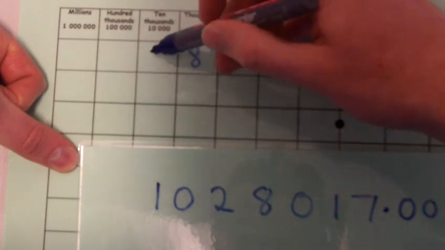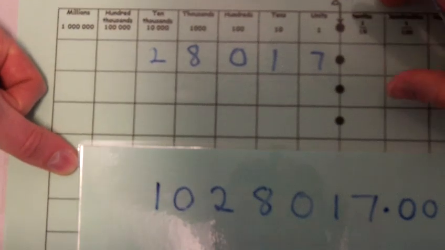So I've got 7 in the units column, I've got 1 in the tens column, I've got no hundreds, I've got 8 in the thousands, I've got 2 in the 10,000s, I've got a 0 in the 100,000s, and I've got 1 in the million column. You can now use the headings combined with the number of digits you have in each column to actually say the number. You always start by saying the biggest number first.